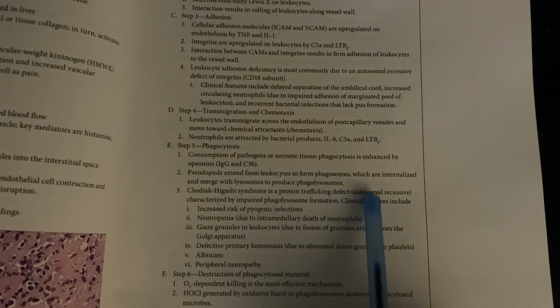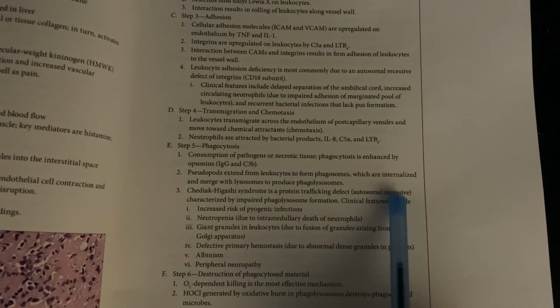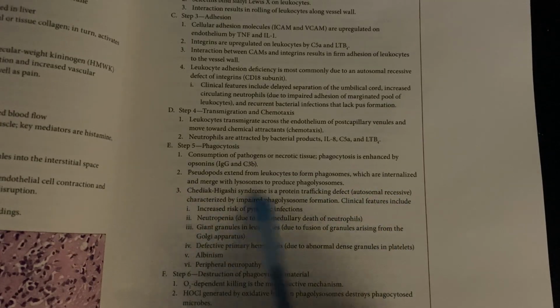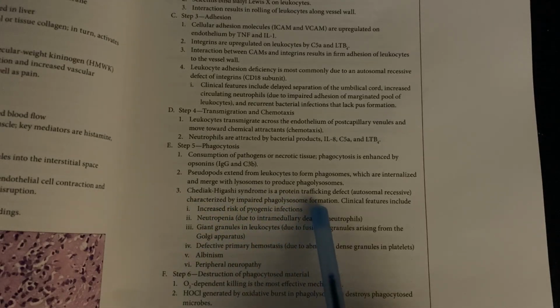It is also autosomal recessive inheritance, and it is characterized by impaired phagolysosome formation.